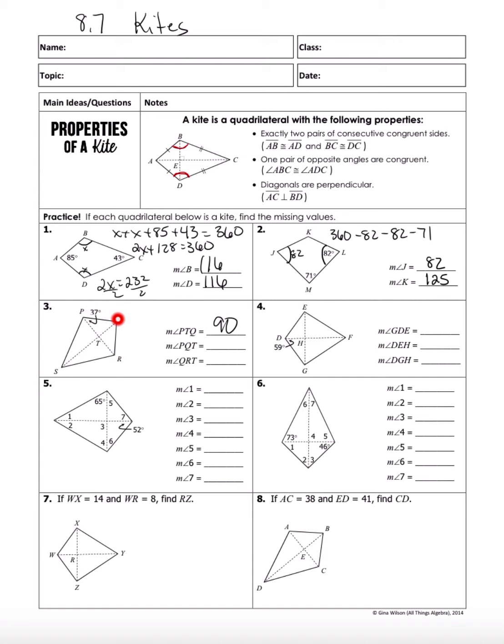Then PQT. I'm going to highlight this triangle right here. We know that this is 90. So if I want to find PQT, that's this angle right here. For that one I'm going to do 180 minus 37 minus 90, and that'll give me 53. Then my last one is QRT. These are going to be congruent triangles, so QRT is also going to be 37, like the one that's given.